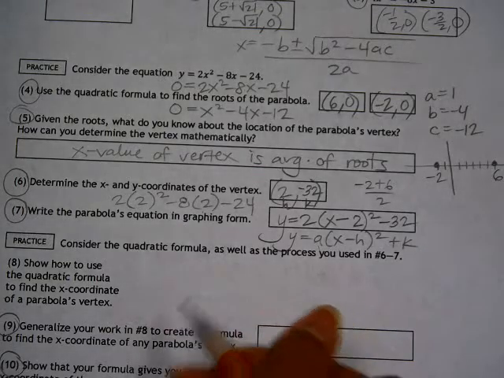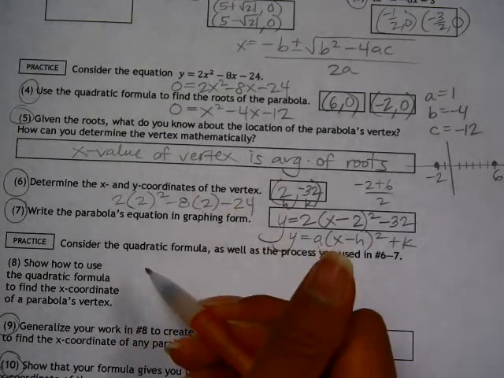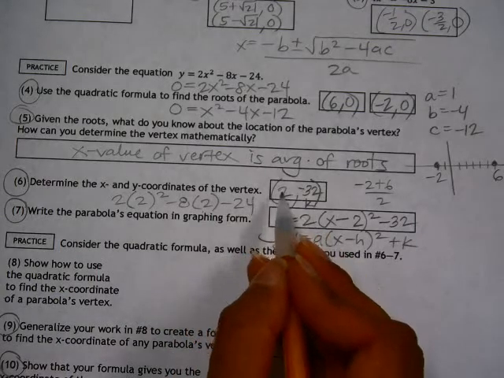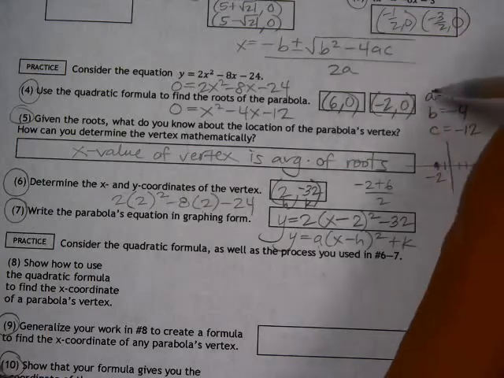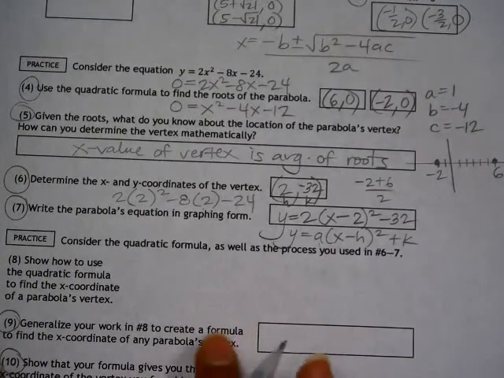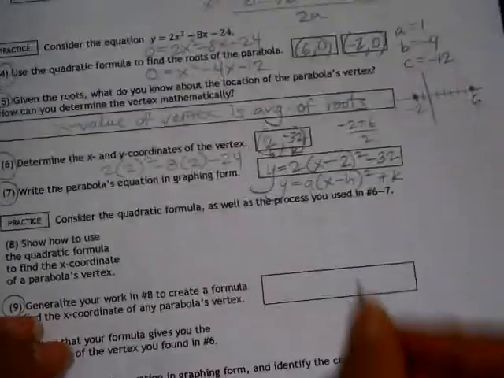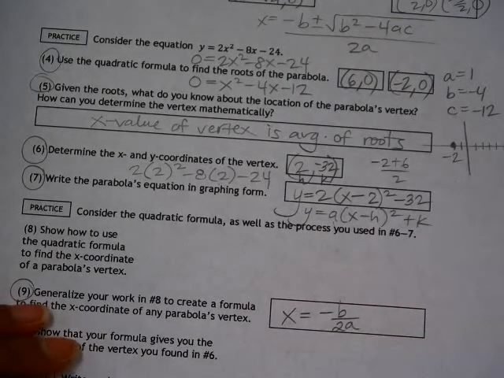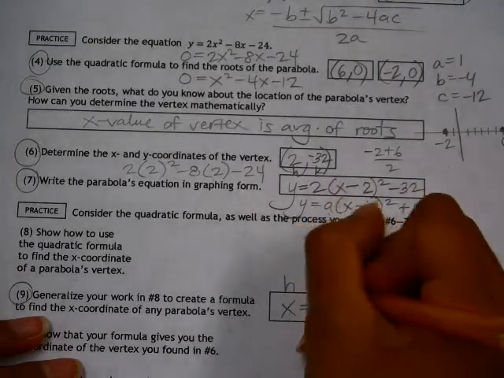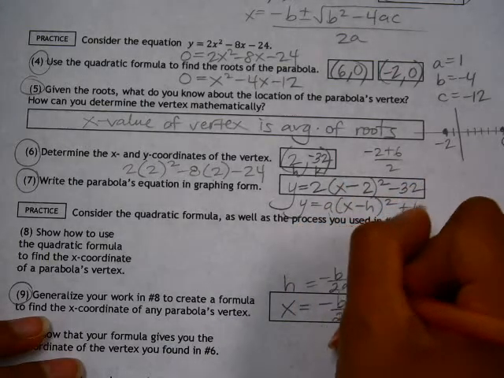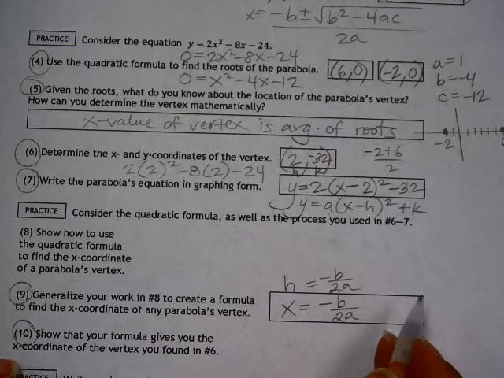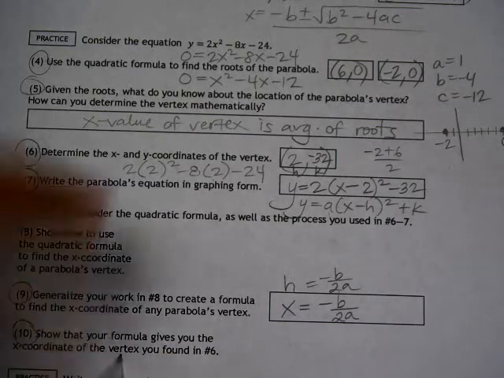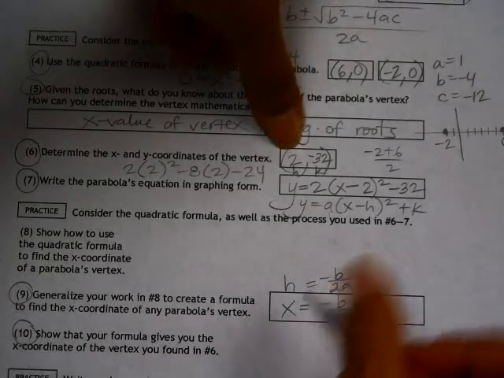Now, you may have done number 8 in class, deriving the formula for the vertex without having to calculate the roots first. So I'm going to give you the formula on number 9. x equals negative b over 2a, or you could think of it as h equals negative b over 2a. This gives you the x value of the vertex. So it says show that your formula gives you the x coordinate of the vertex that you found in number 6. So let's use this formula.